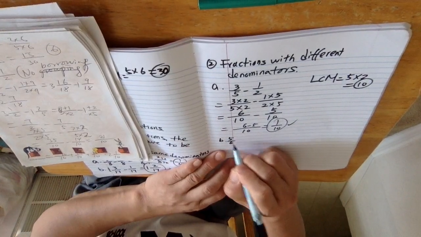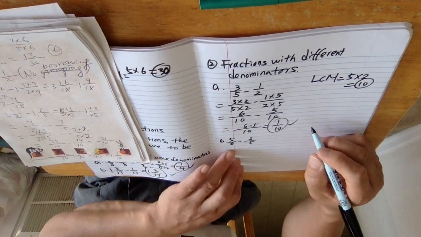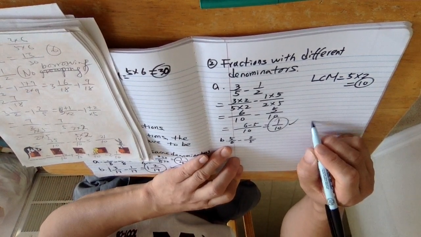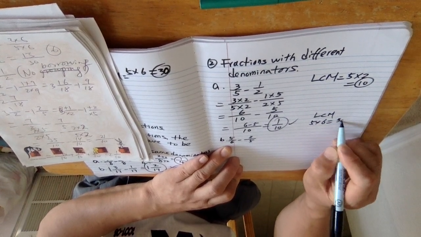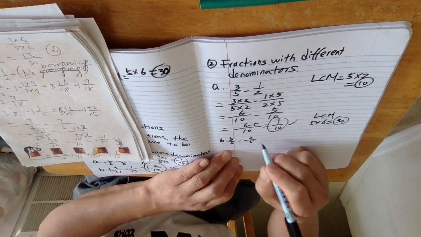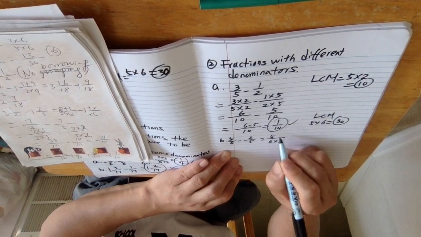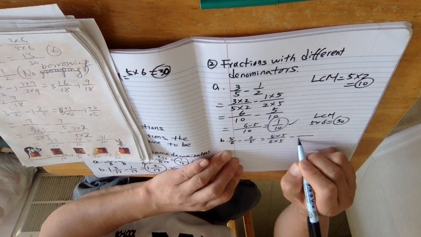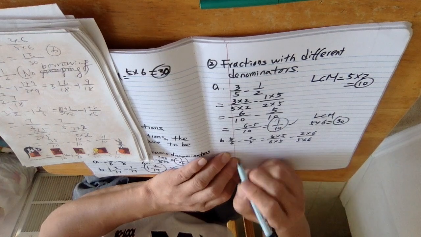5 over 6 minus 2 over 5. We have different denominators. So 5 times 6, the common multiple, is 30. So we have 6 times 5 on the denominator and 5 times 5 on the numerator, 5 times 6 on the denominator and 2 times 6 on the numerator.